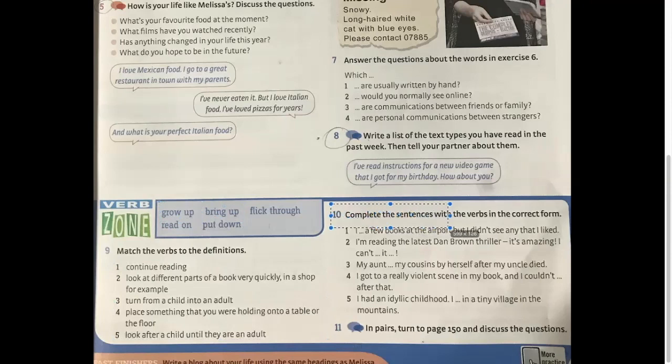Exercise 10, you're going to complete the sentences with the verb in the correct form. Remember that if it is, for example, a sentence in the present or in the plural, the verb will change. In number 1, for example, you have a few books at the airport, but I didn't see any that I liked. So it is in the past, so be careful that if you are using, for example, flick, you have to say, I flicked through with ed, because it is regular. So be careful with that, okay?